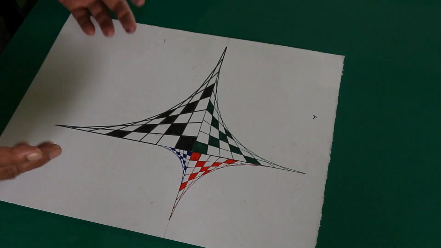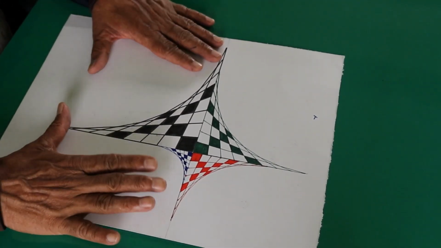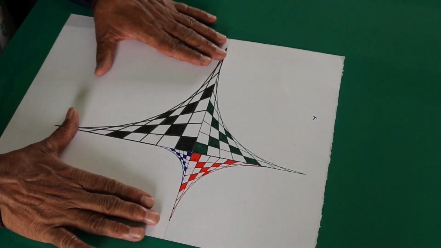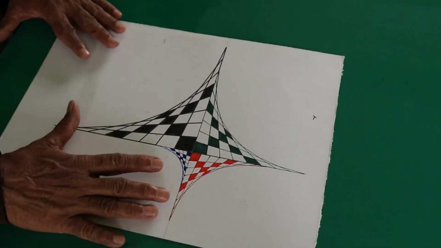So that's it: if we create a joyful environment for the students, they would be motivated to learn maths, and mathematics learning would become a subject of their interest. So that is the objective of our presentation.